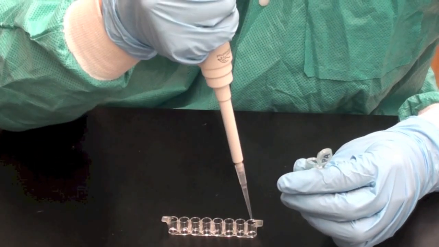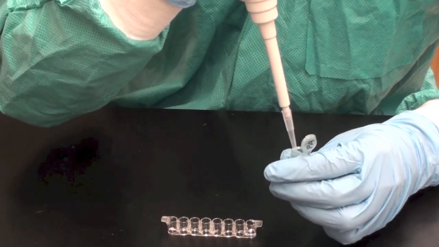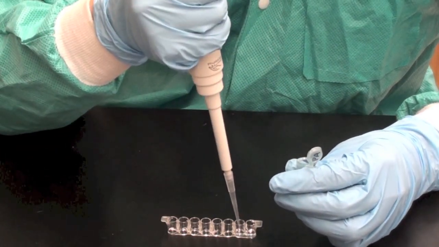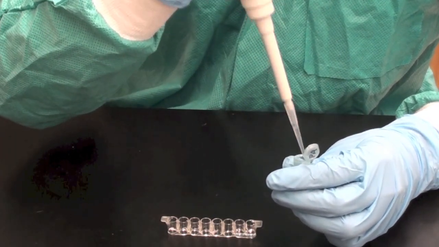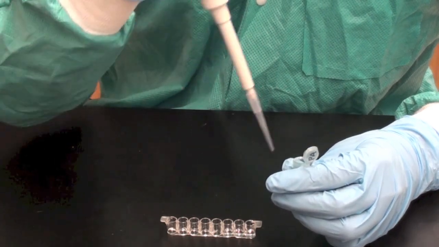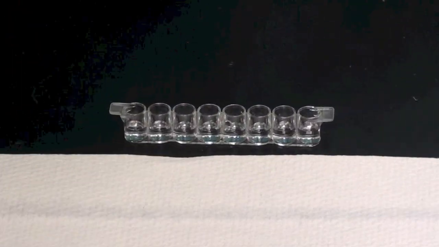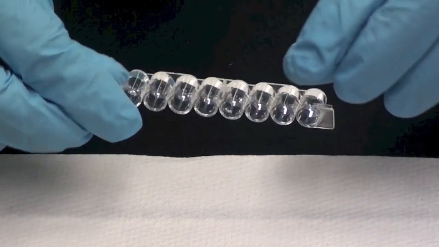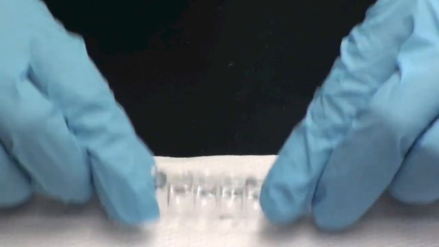After the second wash, add 50 microliters of the primary antibody to each of the 8 empty wells. This antibody binds to the protein antigens. Incubate at room temperature for 5 minutes to allow the antibodies to bind. Wash away the unbound antibodies by performing the wash 2 times.